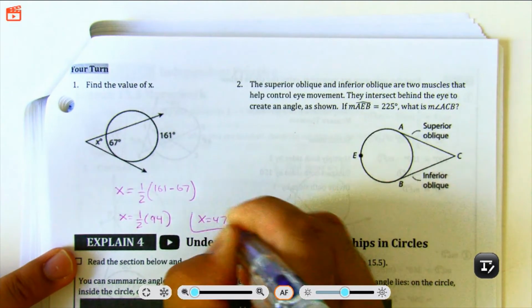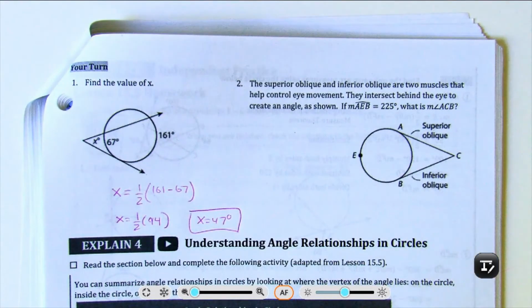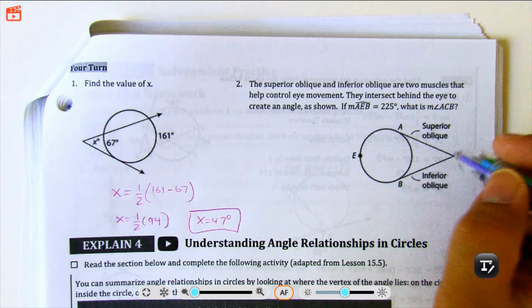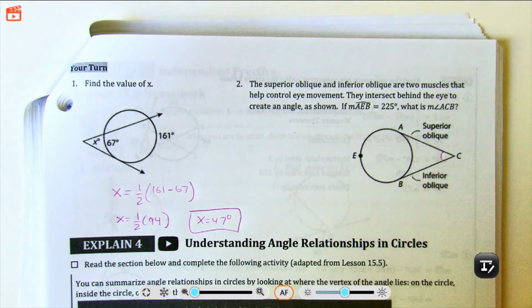Okay, number 2. The superior oblique and inferior oblique are two muscles that help control eye movement. They intersect behind the eye to create an angle as shown. If the measurement of angle AEB is 225, what is the measurement of angle ACB? So we have AEB is 225 degrees.